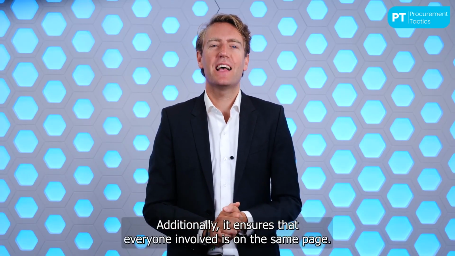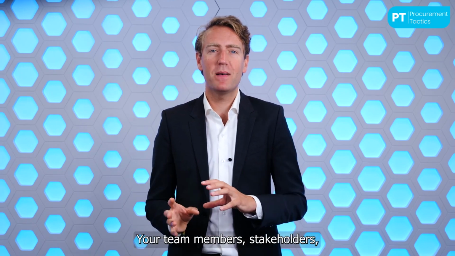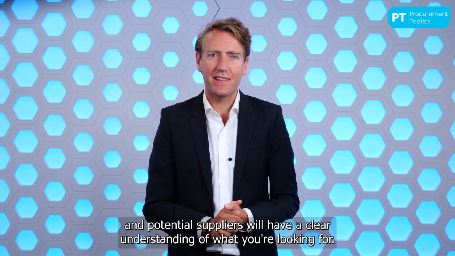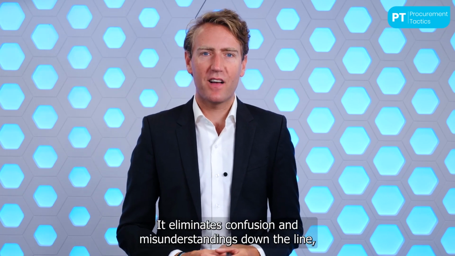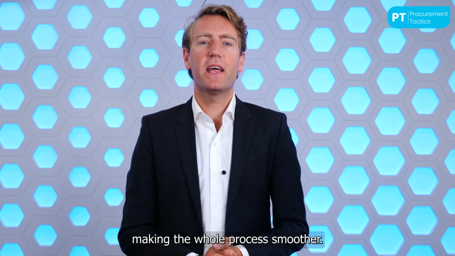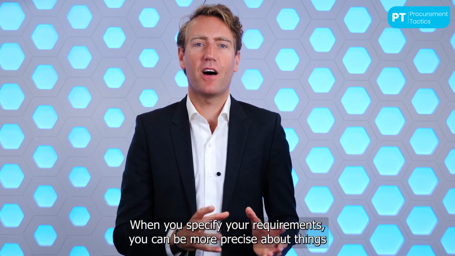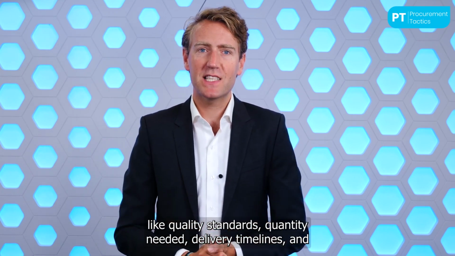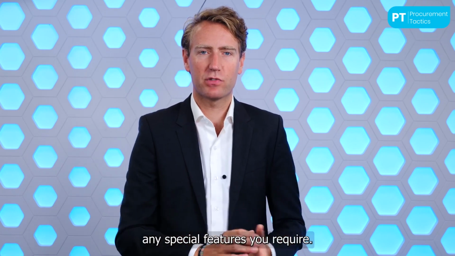Additionally, it ensures that everyone involved is on the same page. Your team members, stakeholders, and potential suppliers will have a clear understanding of what you're looking for. It eliminates confusion and misunderstandings down the line, making the whole process smoother. When you specify your requirements, you can be more precise about things like quality standards, quantity needed, delivery timelines, and any special features you require.